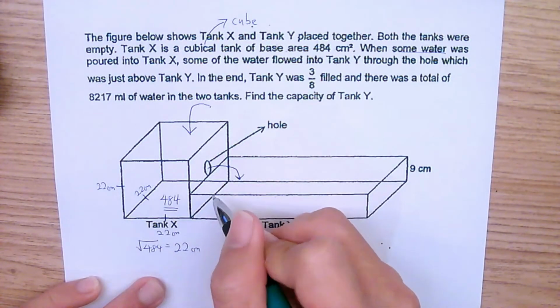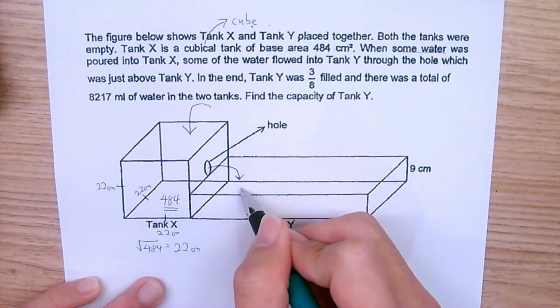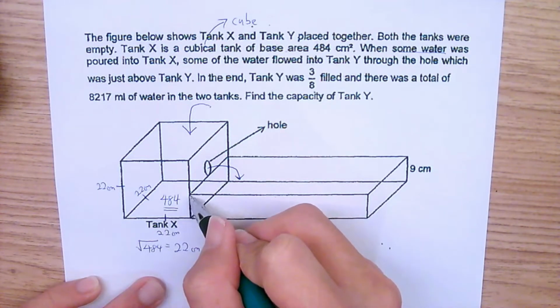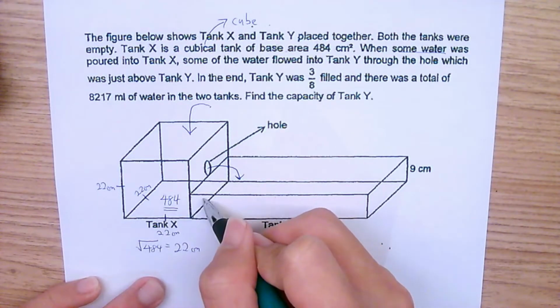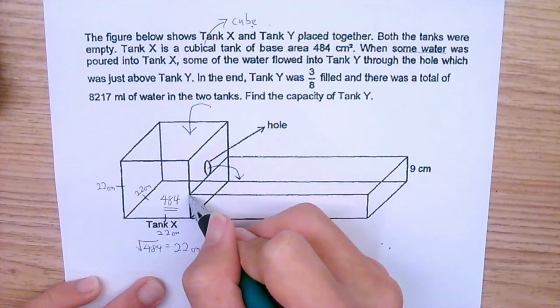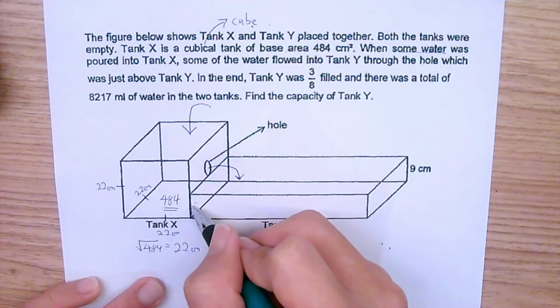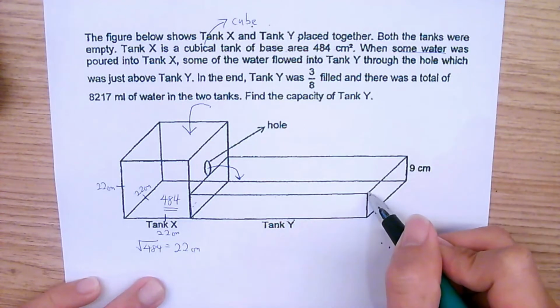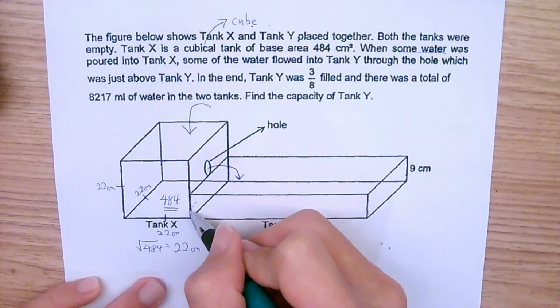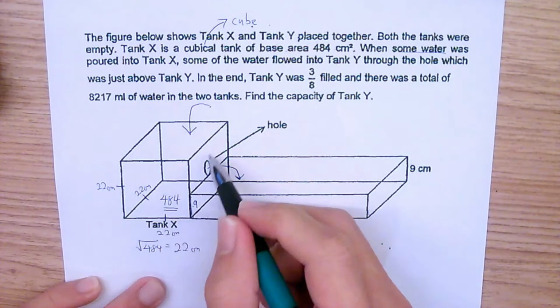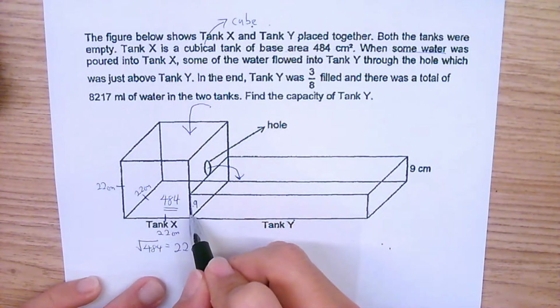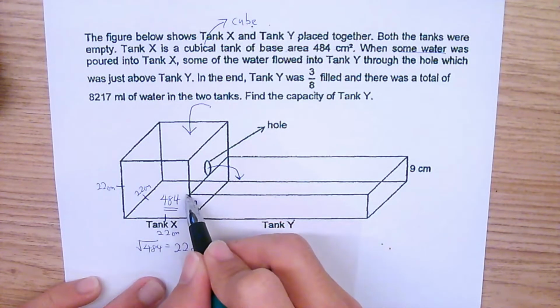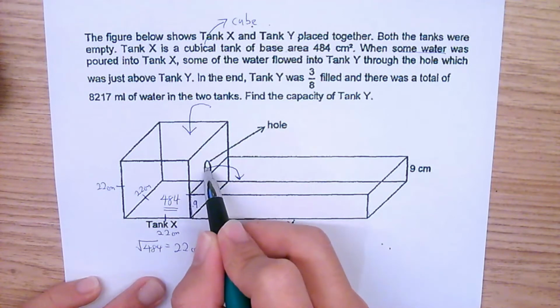Which means that before it can overflow to tank Y, from here to here, it must already be filled with water. Correct? So from here to here, it must already be filled with water. And how much water? Do you see? This one is 9 cm. If this is 9 cm, which means that tank X was filled with water until the 9 cm mark before it overflowed inside here.